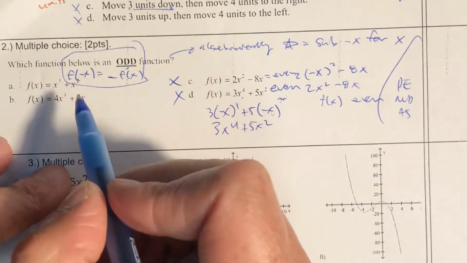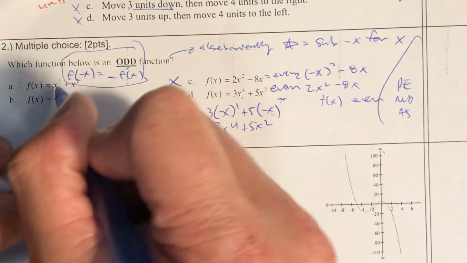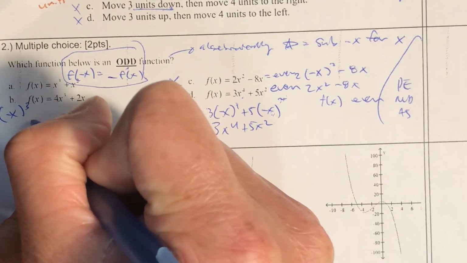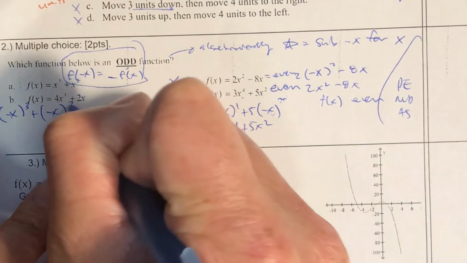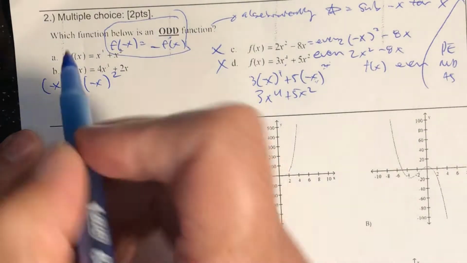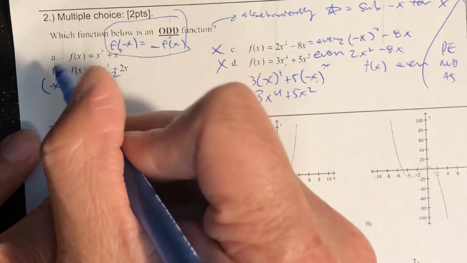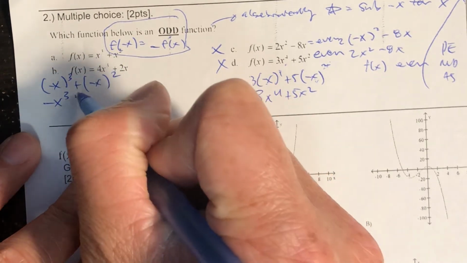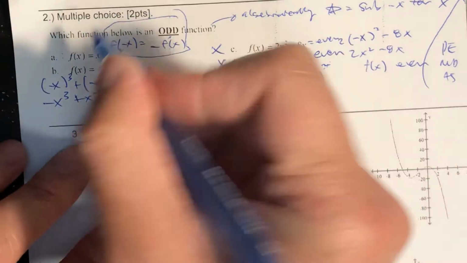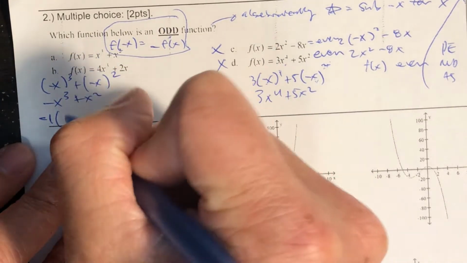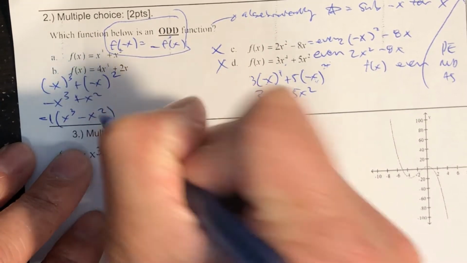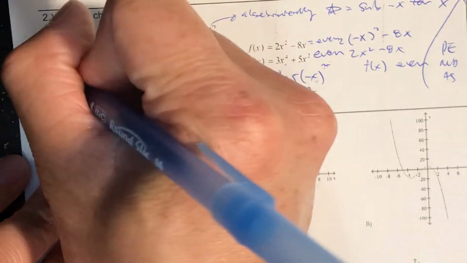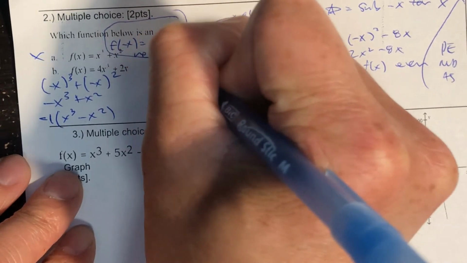Okay, this looks promising. This one has x cubed plus x squared, so let's put in negative x. Here, this becomes negative x times negative x times negative x, which is negative x cubed, and this becomes a positive x squared. If you factor out a negative 1, I get x cubed minus x squared. This is not the opposite of the original, so this A would not be the answer. This would be a neither.